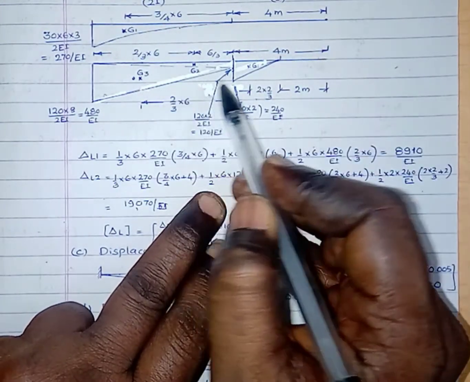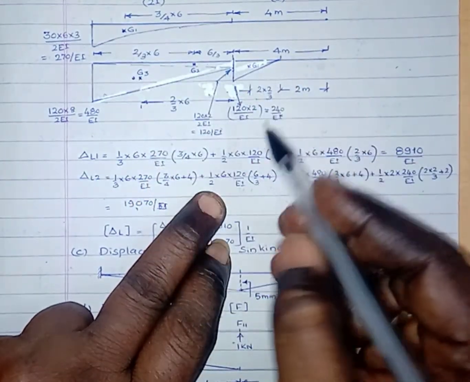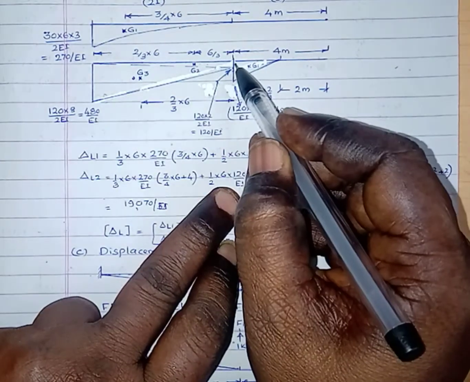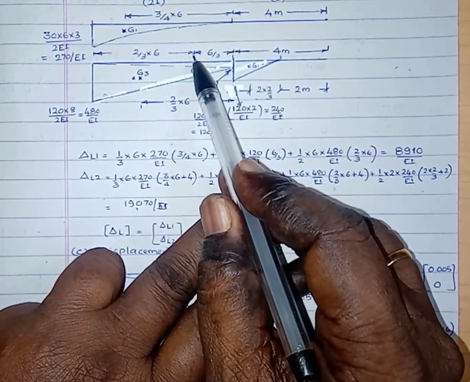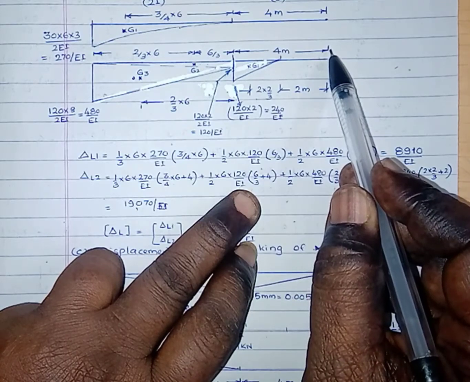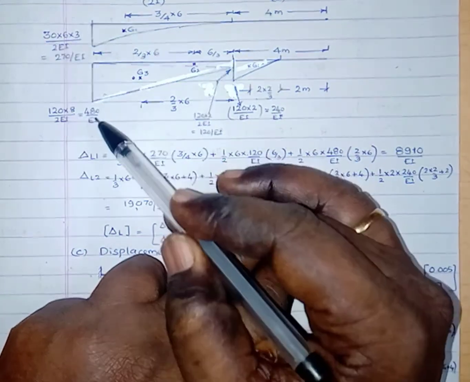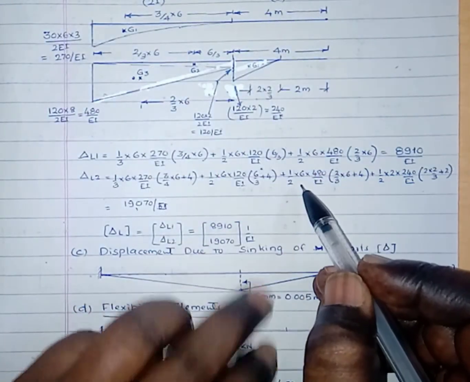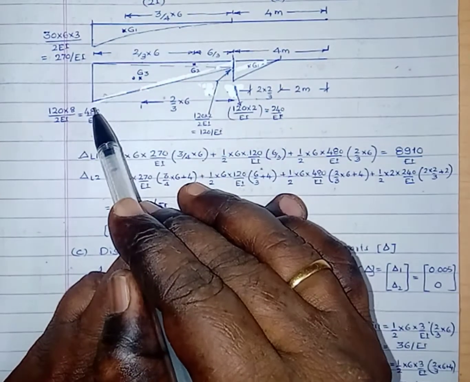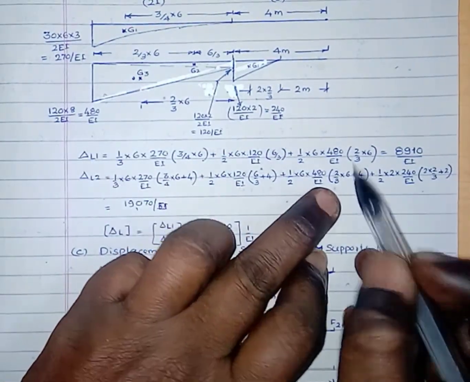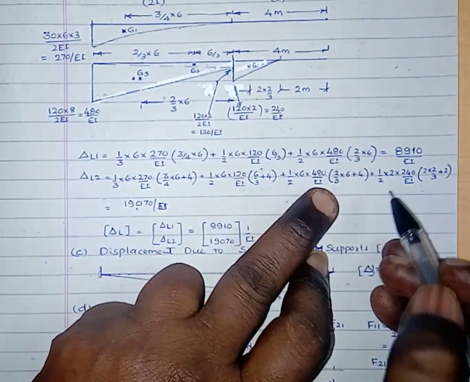Then similarly for this triangle, that is half into 6 into ordinate 120 by EI, and the centroidal distance is 6 by 3 plus 4. Then the third triangle, that is half into base width 6 meter, ordinate 480 by EI, into centroidal distance 2/3 of 6 plus 4.